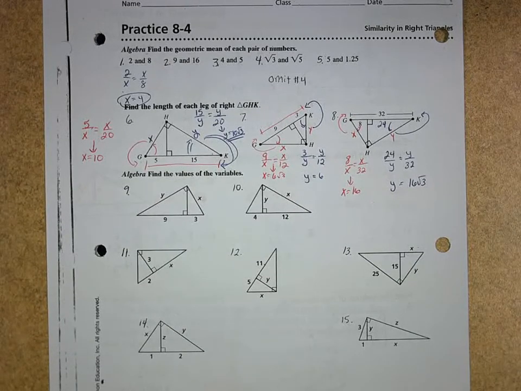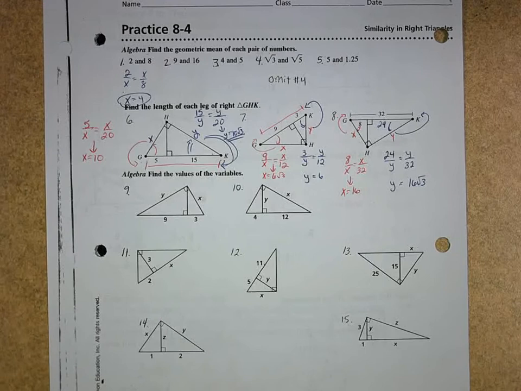Okay, well, I know this is practice for lesson 8.4, but I actually wanted to take this time and put an answer key down for this. I want to make sure that you have all of these and are able to set up your proportions correctly. So I'm actually going to put the answers down for all the missing problems that we haven't done yet.